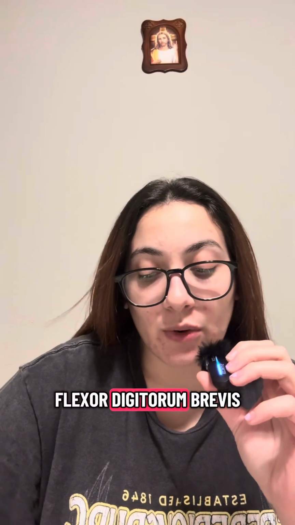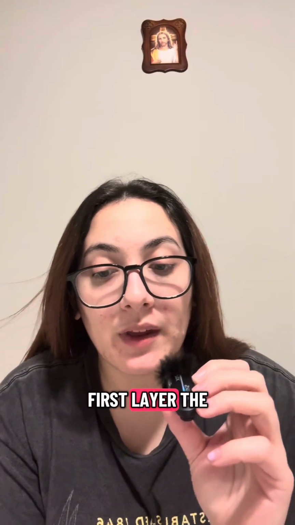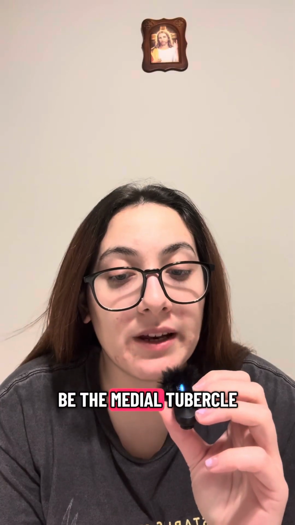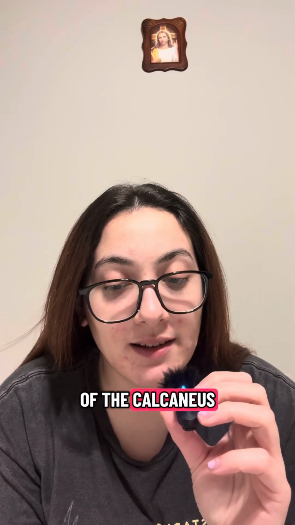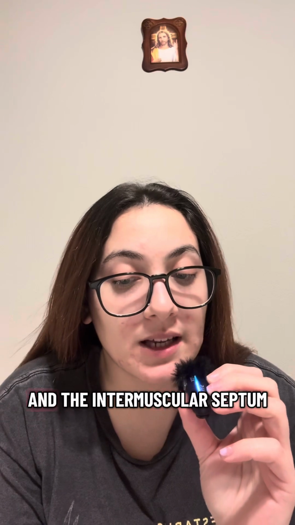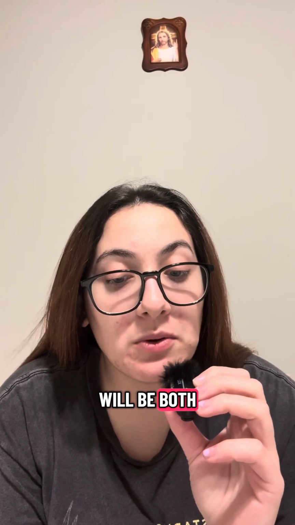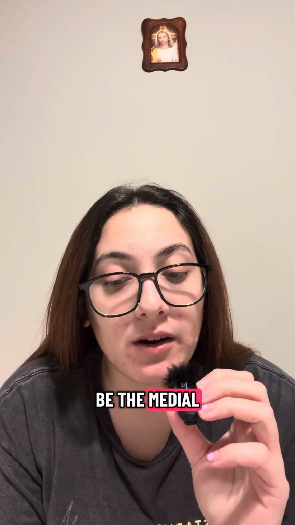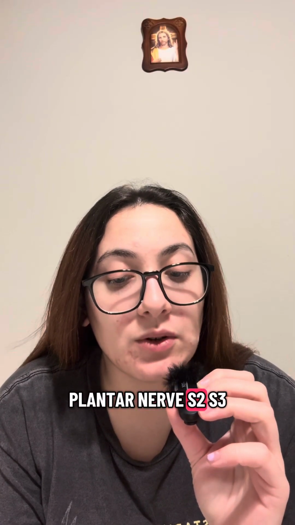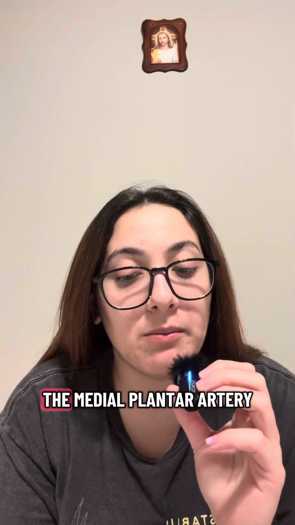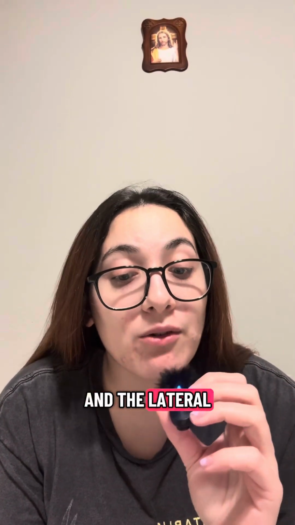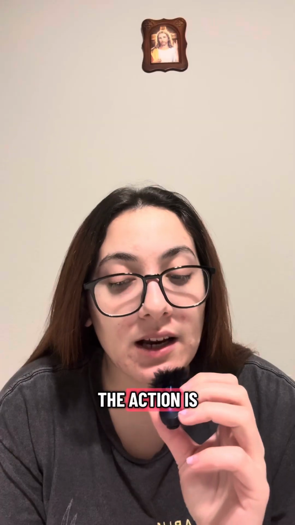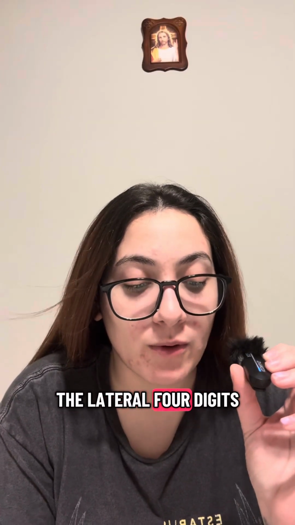Next is our flexor digitorum brevis, also in the first layer. The proximal attachment will be the medial tubercle of the tuberosity of the calcaneus, the plantar aponeurosis, and the intermuscular septa. The distal attachment will be both sides of the middle phalanges of the lateral 4 digits. The innervation will be the medial plantar nerve, S2, S3, and the blood supply will be the medial plantar artery and the lateral plantar artery. The action is that it flexes the lateral 4 digits.